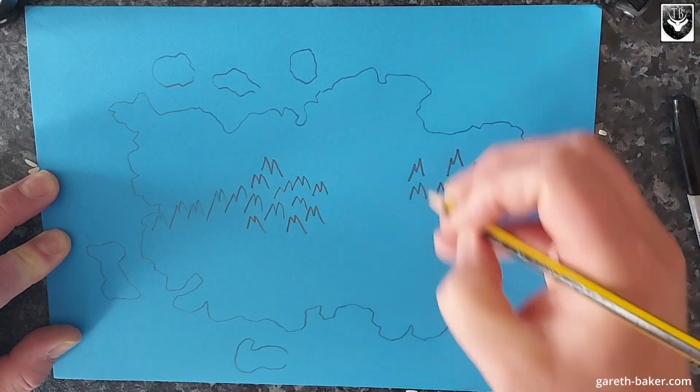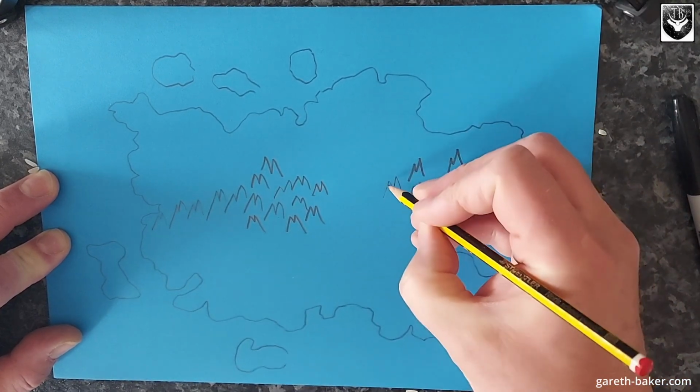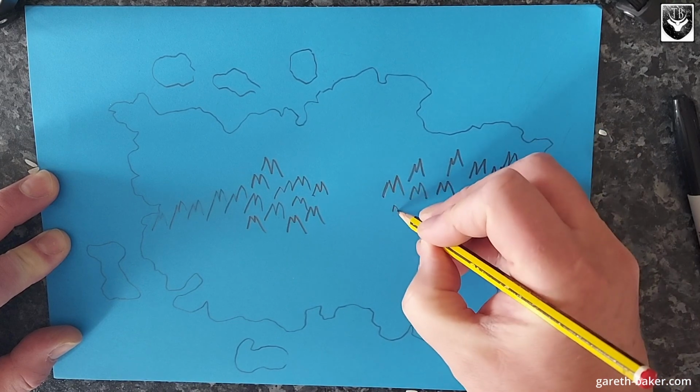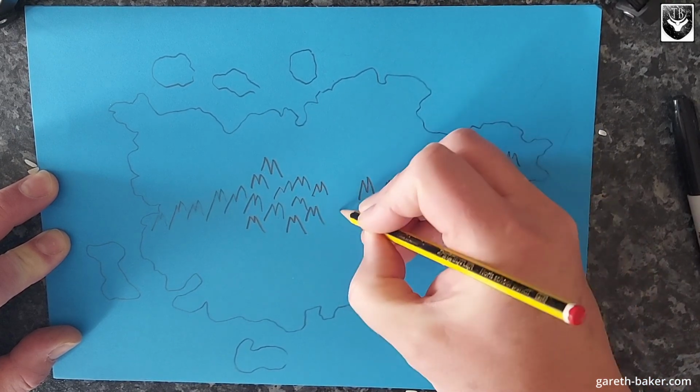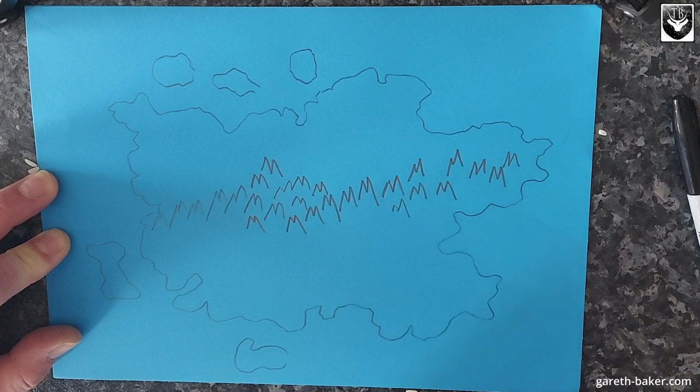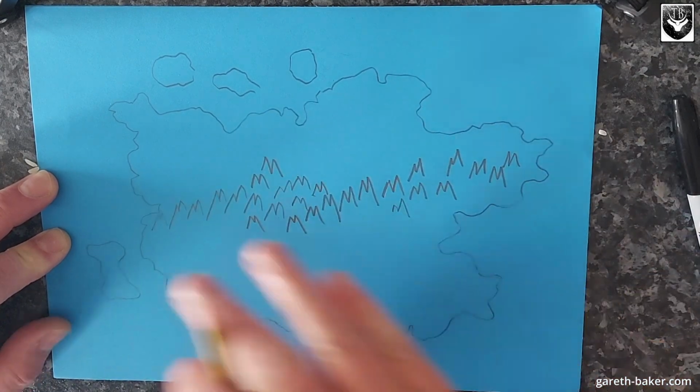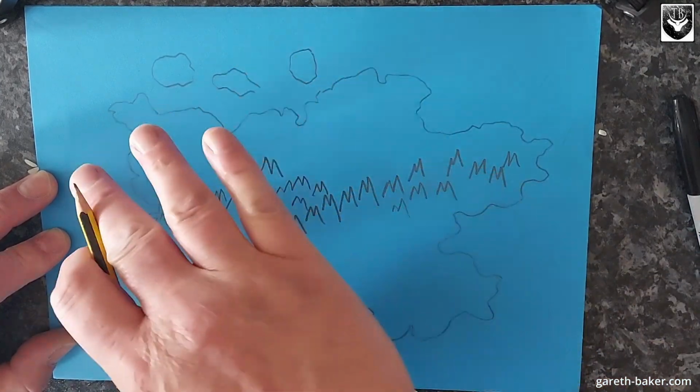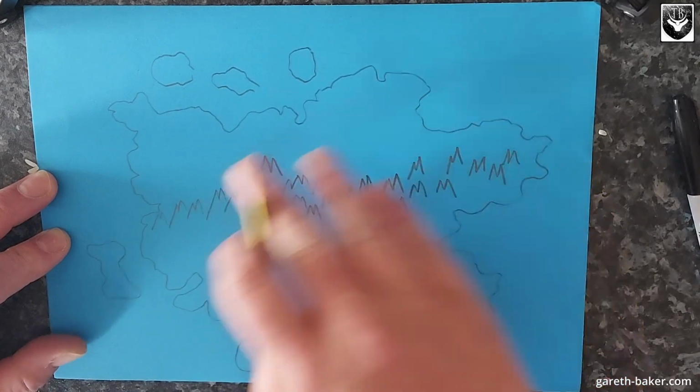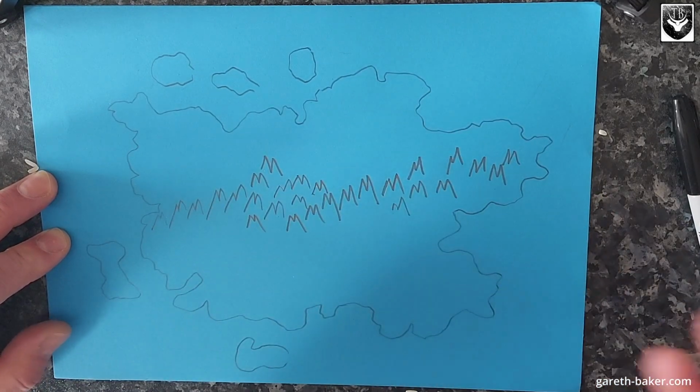You can spend a lot more time getting this just right. So by doing the mountains across the middle of my map like this, I've now cut my island into two different parts. You could have one group of people that live up here, one group of people that live down there. Right, so we've got our mountains.